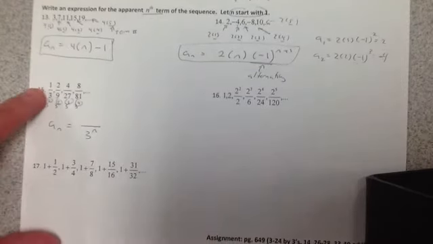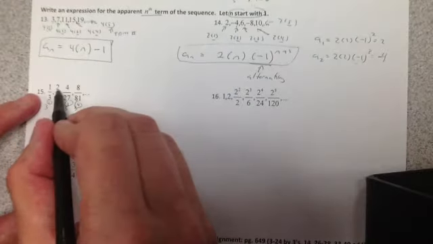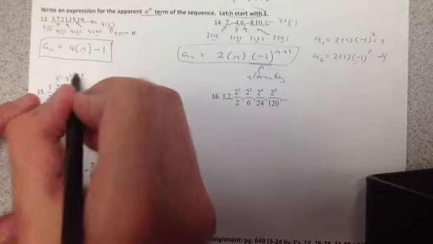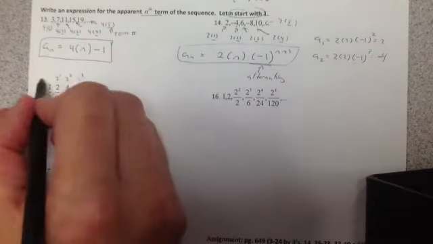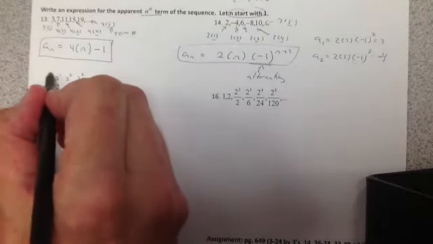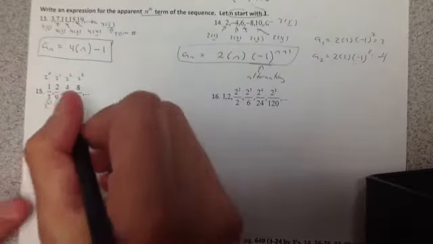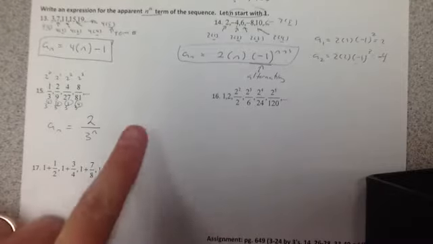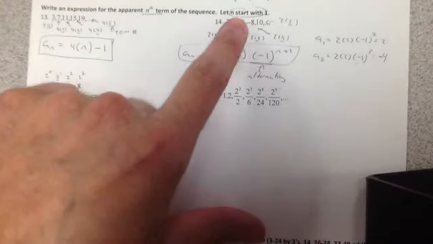But let's do the top. 1, 2, 4, 8. Now that's easy. 2 to the first, 2 squared, 2 cubed. Just like before. So what do you think this is going to be? Very good, 2 to the 0. So for the top, we know it's going to have a base of 2. But remember, we want to start with n equals 1.